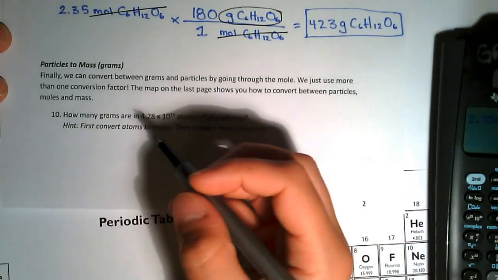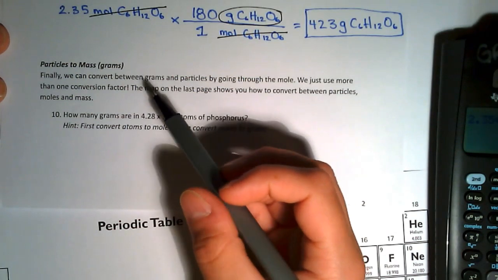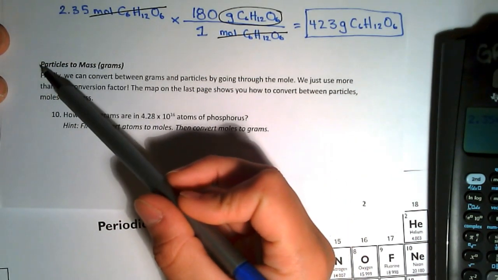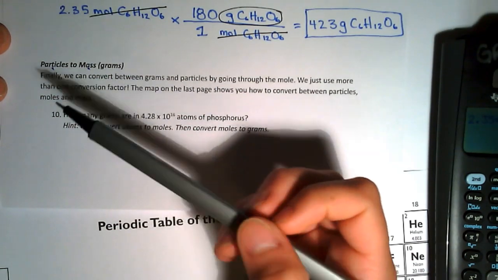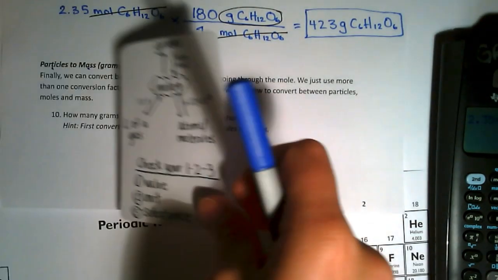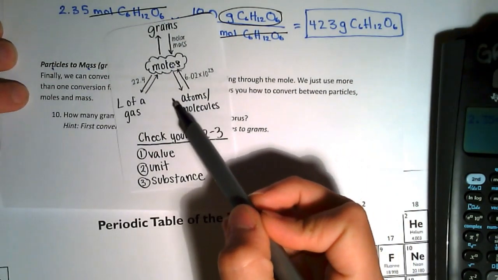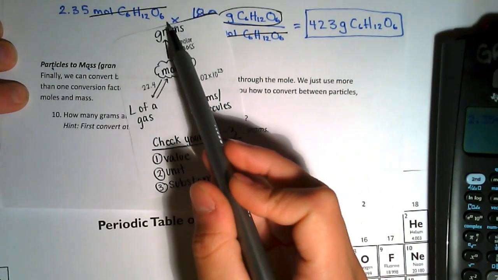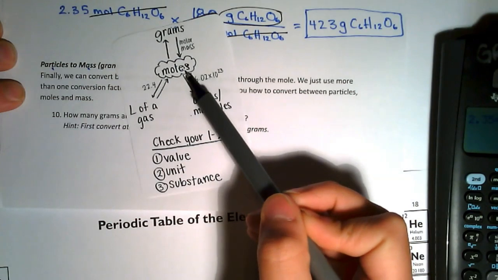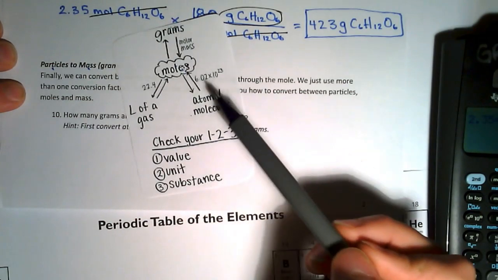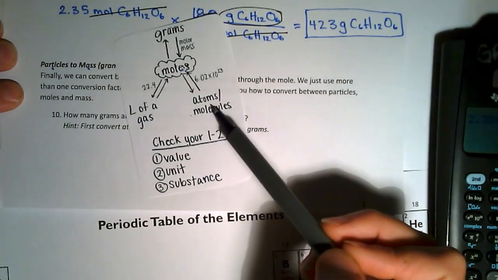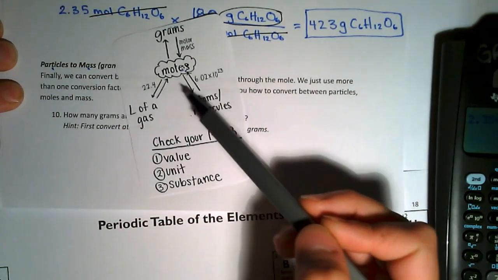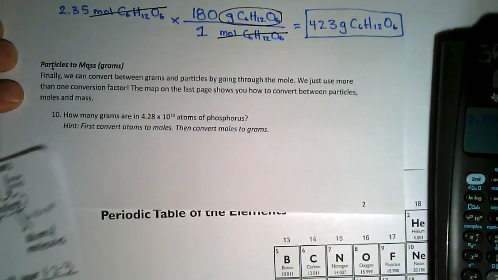So in this next part, we're going to look at some multi-step conversions. If we want to get from particles all the way to mass, it is going to take more than one step. If we want to go from atoms, molecules, or particles all the way up to grams, then we have to go first into moles and then into grams. So this is going to take 2 conversion factors to get from atoms, particles, molecules all the way up to grams.